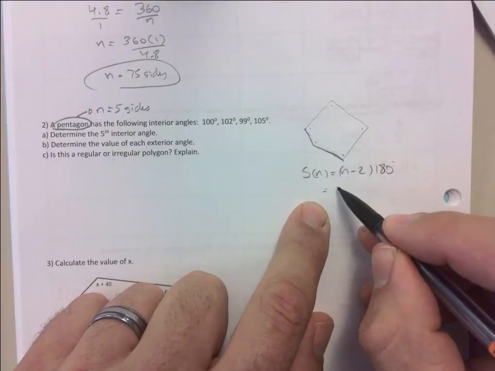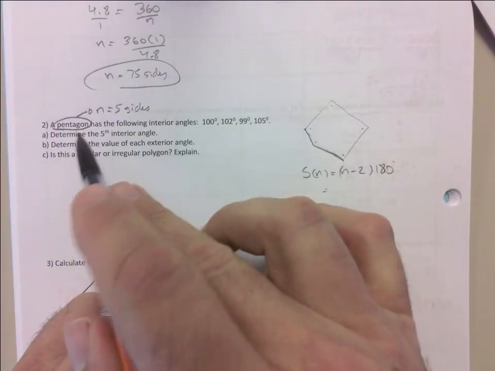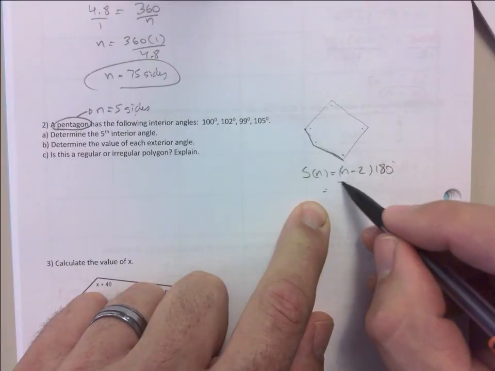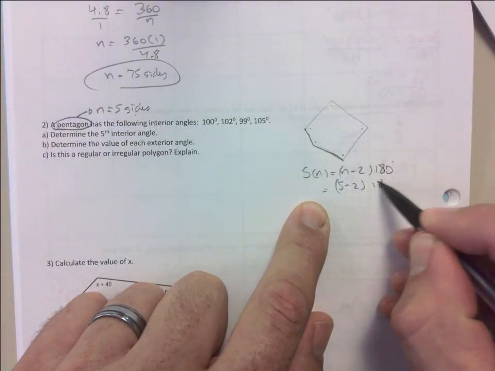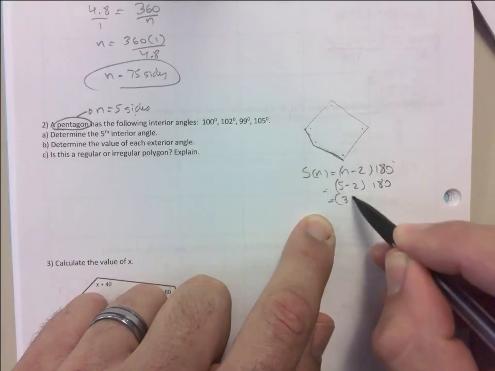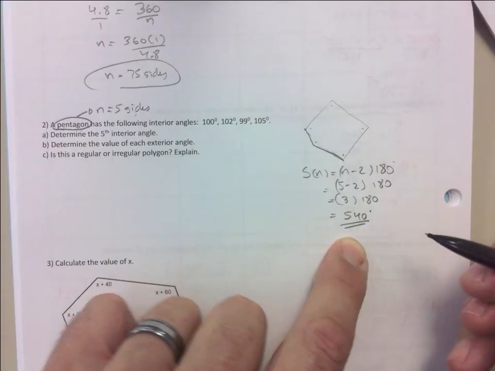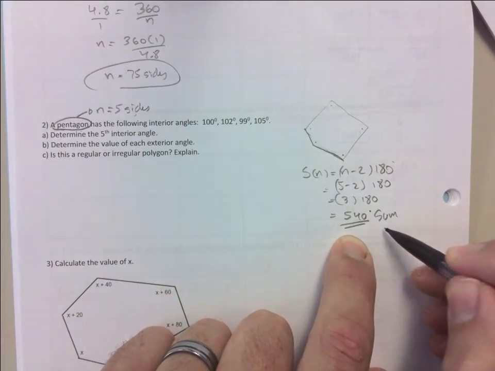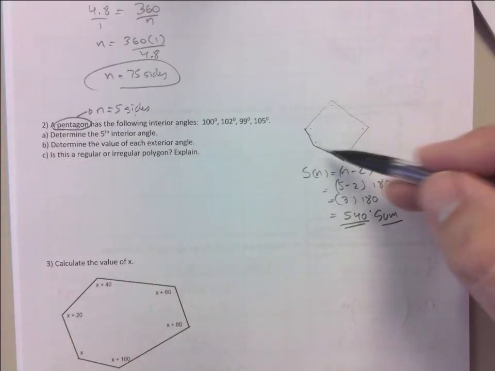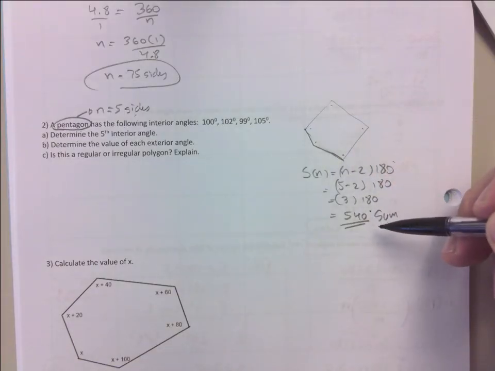Yes. So we know that it has 5 sides because pentagon tells us that. So it's 5 minus 2 times 180. That's 3 times 180. We know that that is the sum, right? The sum of interior angles of that pentagon should be 540 degrees.